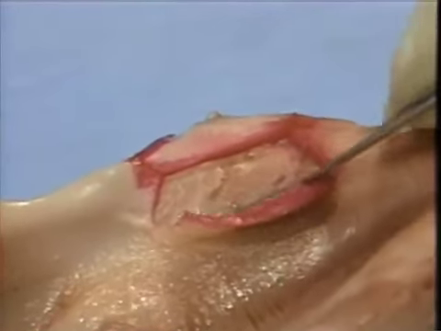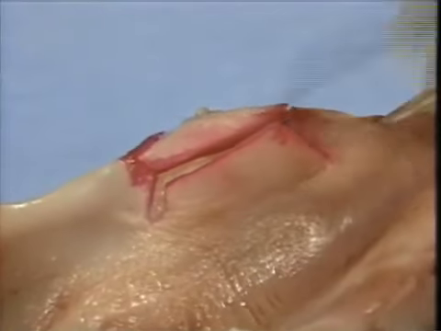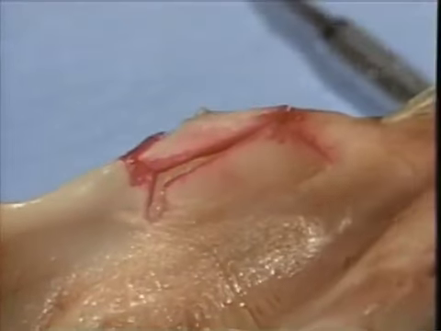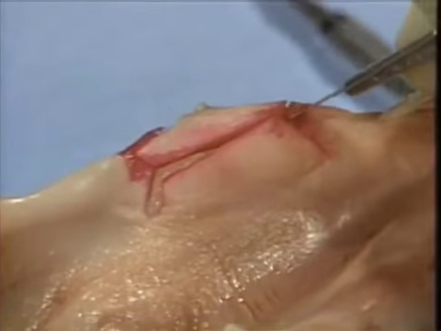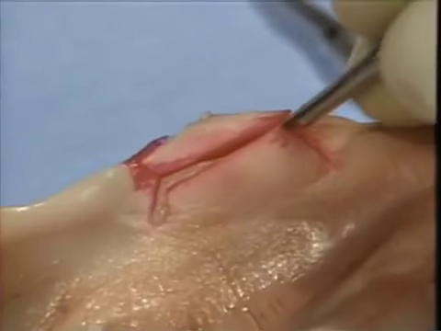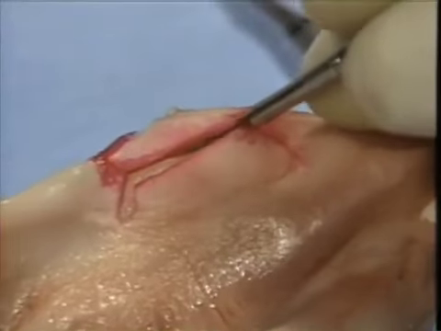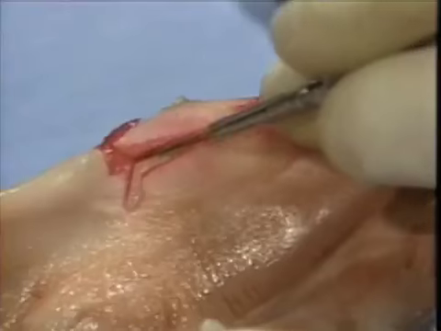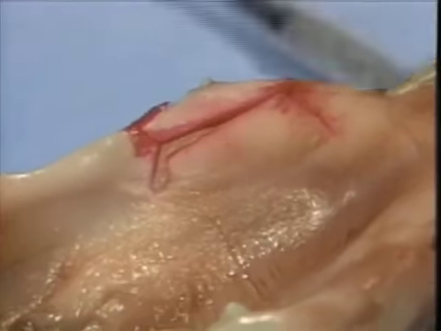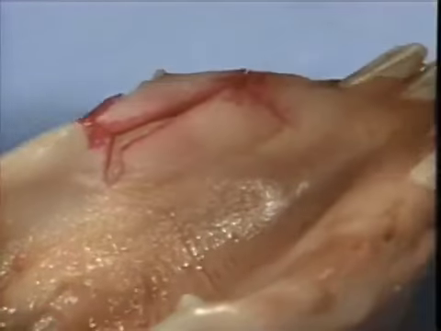And here we can see elevation of a full thickness flap on the lingual portion of this mandible. We would like to emphasize the use of scalpels to begin the elevation process. Sharp dissection offers the most atraumatic and controlled method to elevate a flap.